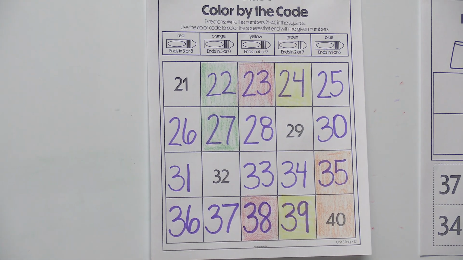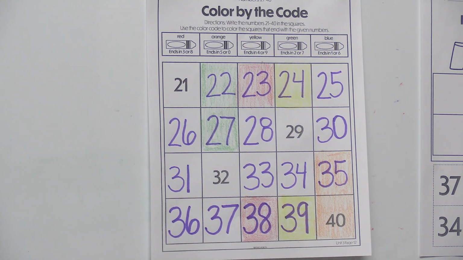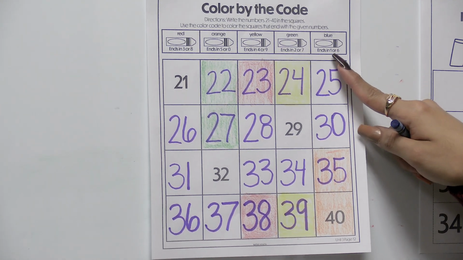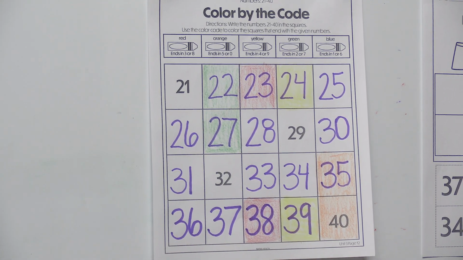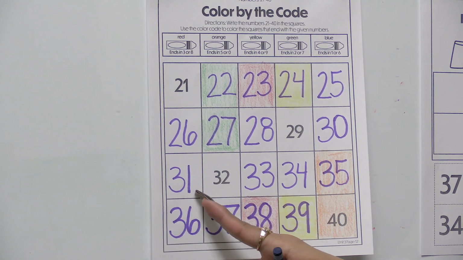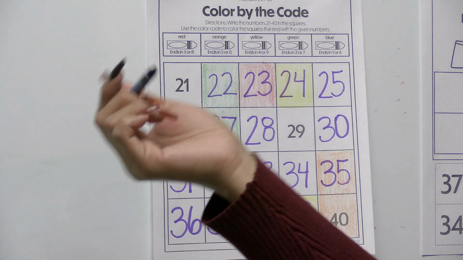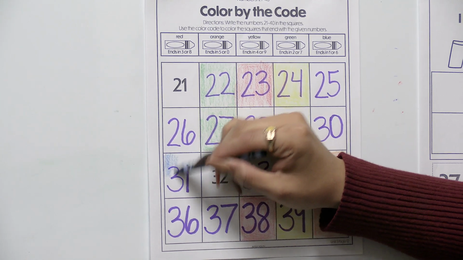Okay, let's look at our next color, which is blue. Okay, so it says blue ends in 1 or 6. So do you see a number that ends in 1? I see 31. So let's color in this square blue because 31 ends with the number 1.